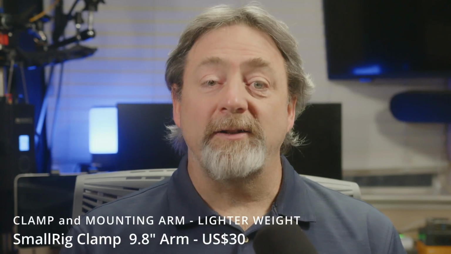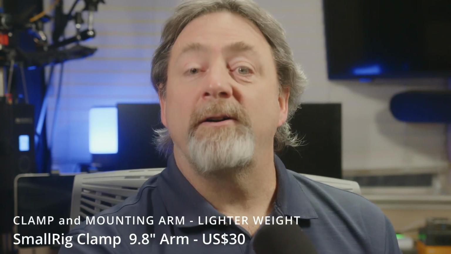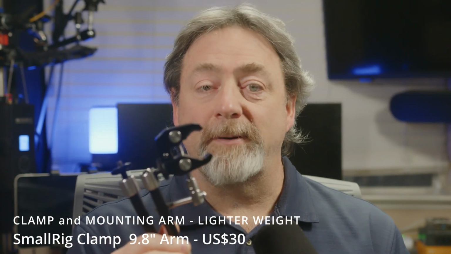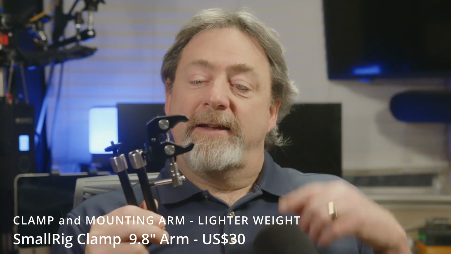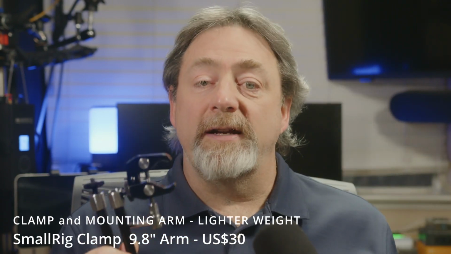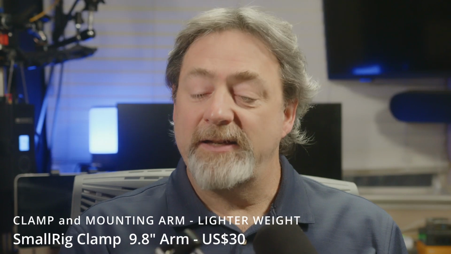I have 2 clamp arm recommendations depending on the amount of weight you've got. Now, for smaller, lighter items, the small rig's 9.8-inch arm is a good multi-purpose choice. You can look at this clamp size here to make sure it's going to be big enough to go around so you get a secure clamp. These run for around $30 US.